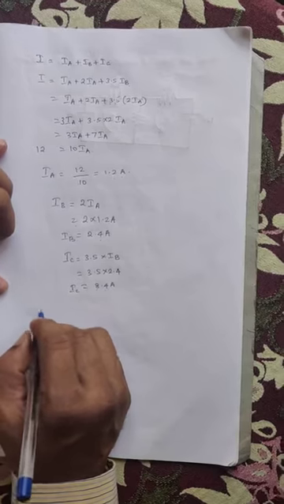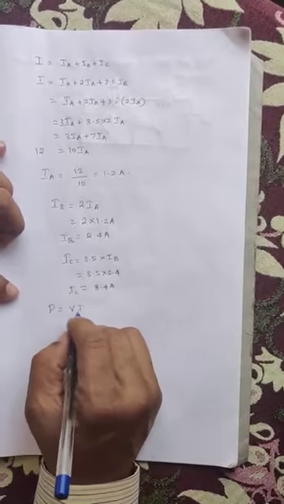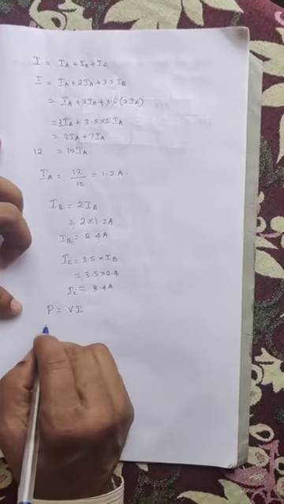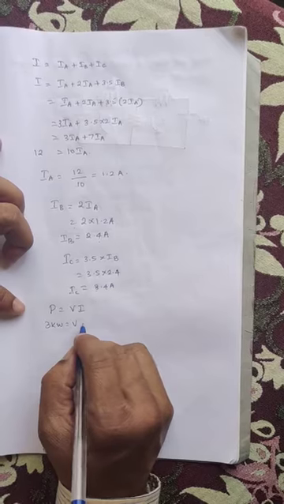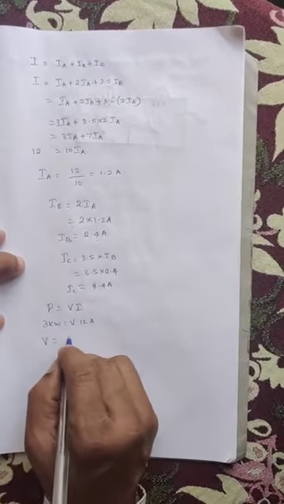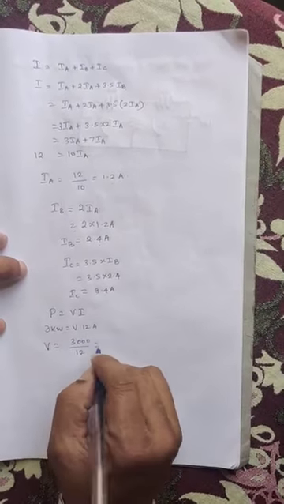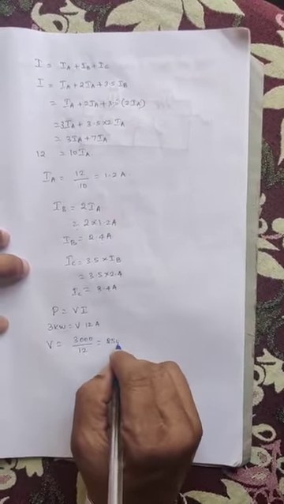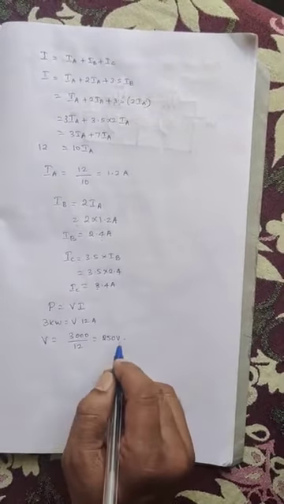So the voltage value should be equal to, the power should be equal to V into I. So the power is, we know, 3 kilowatts and I will be 12 amperes. So the voltage should be equal to 3000 by 12 amperes, which will give 250 volts. So the voltage will be calculated as 250 volts.